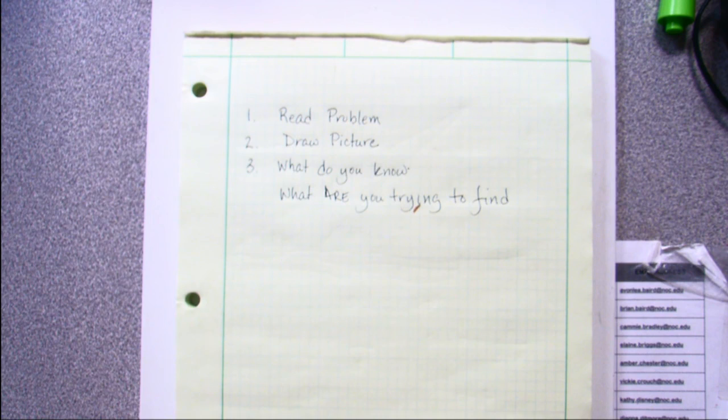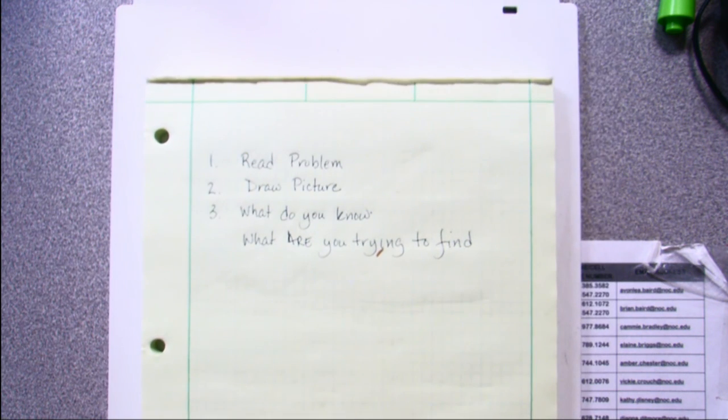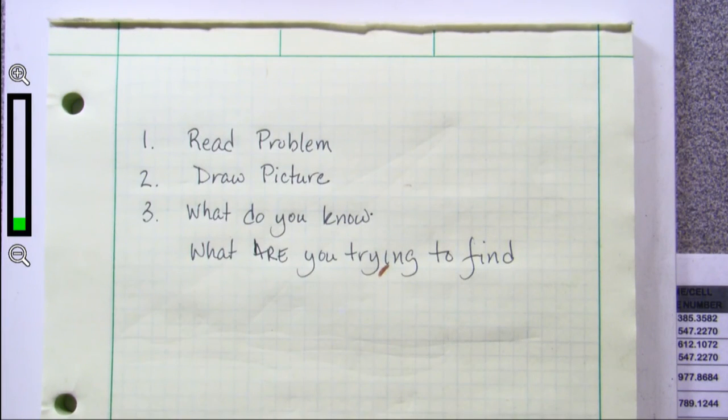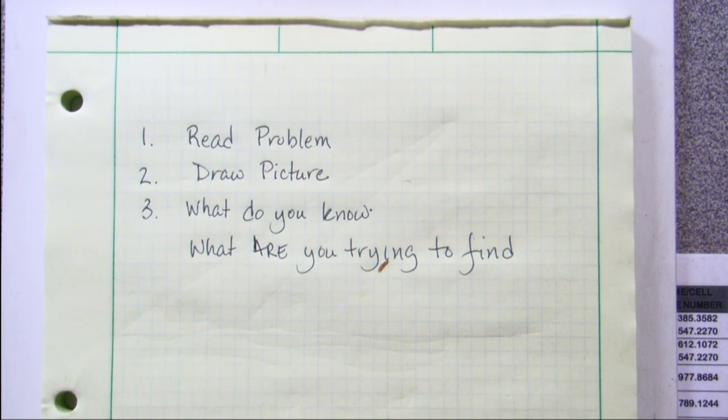It's really got a bad glare in here. So we can focus a little better. There we go. I'm just going to have to move my paper a little more.